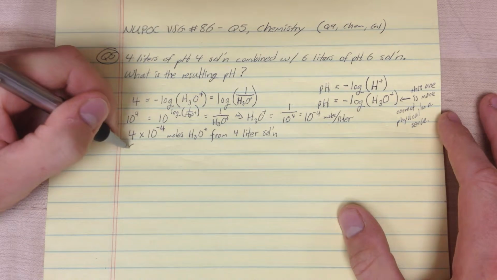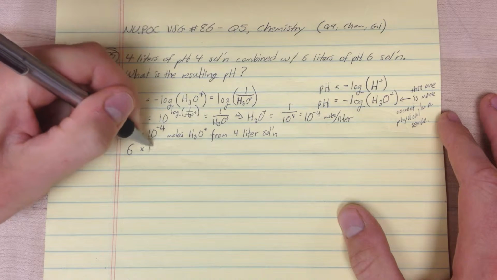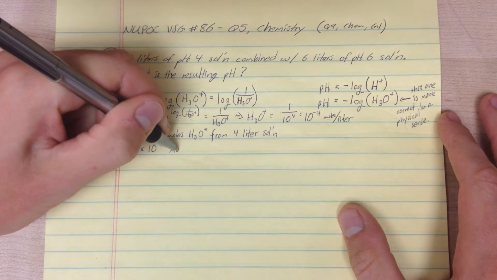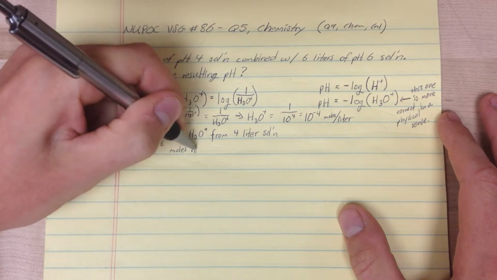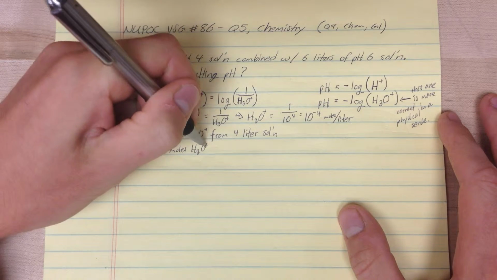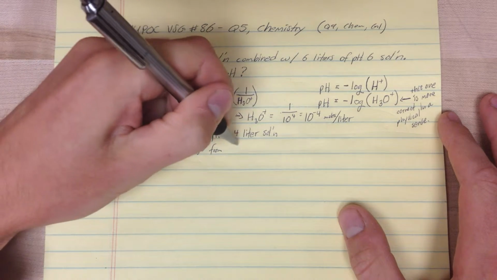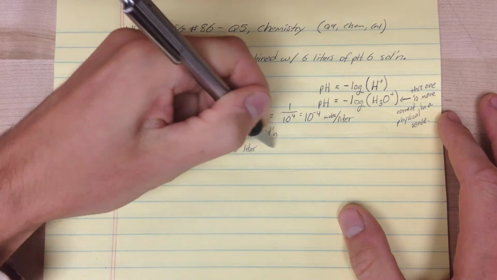And if we do that same analysis, we find that we have 6 times 10 to the minus 6 moles of H3O+ from the 6 liter solution.